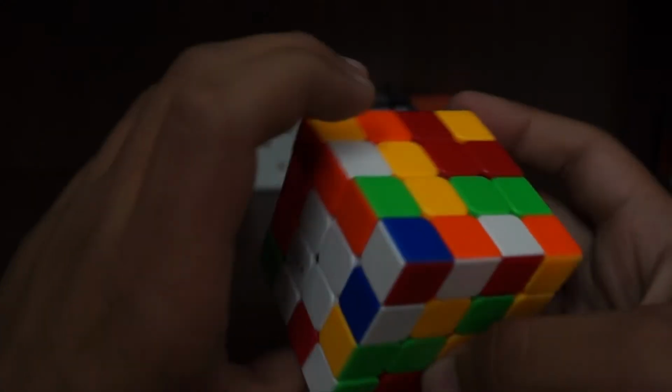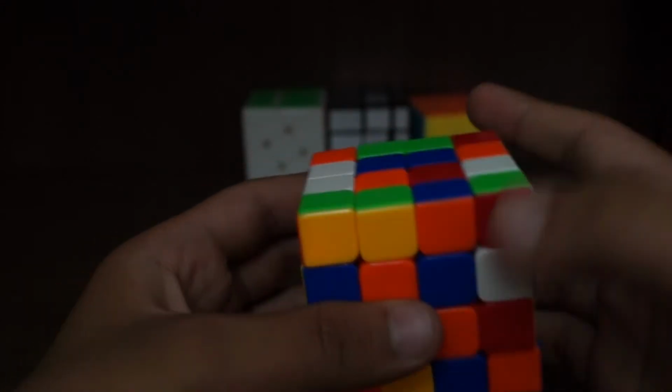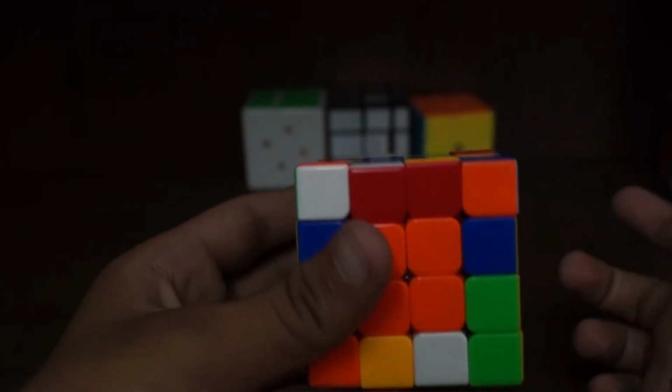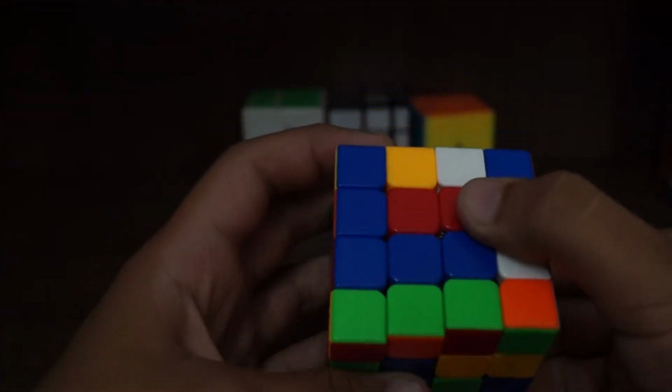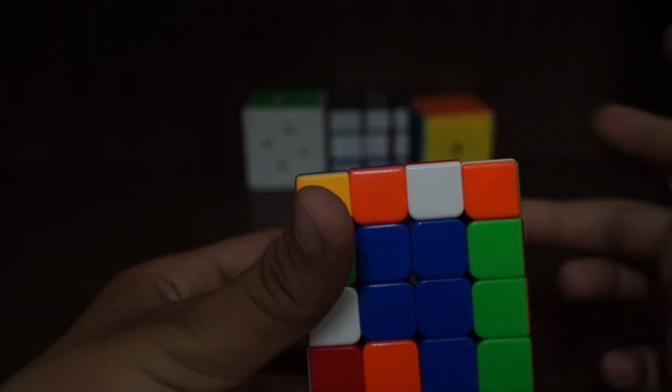Now for orange. Now for the blue one, my rotatable area, and it's here, solved into my rotatable area and back.